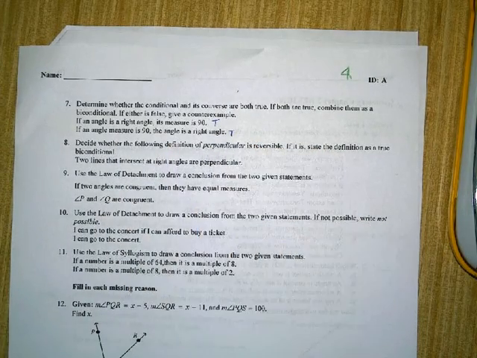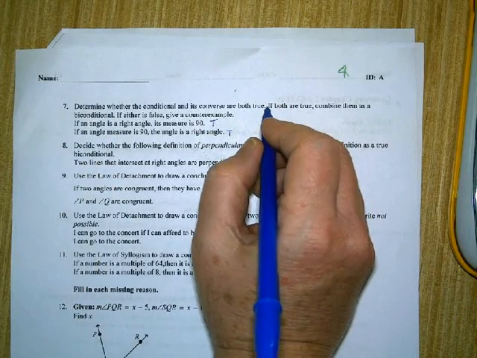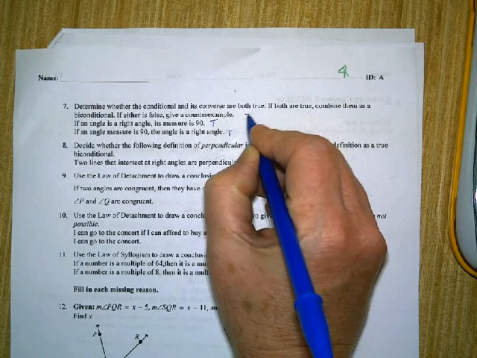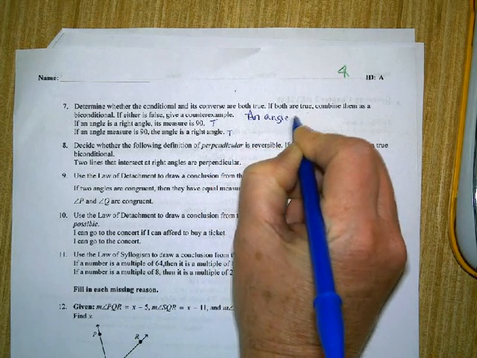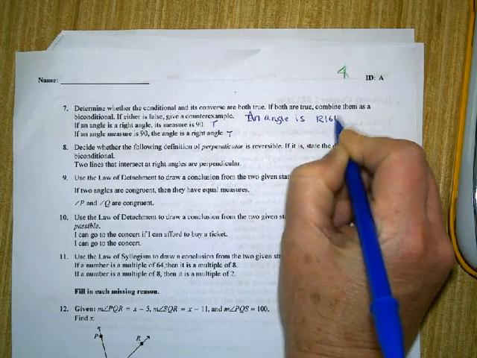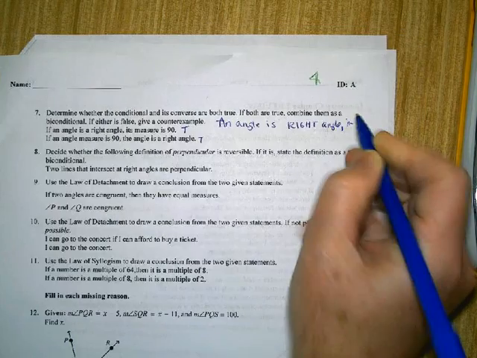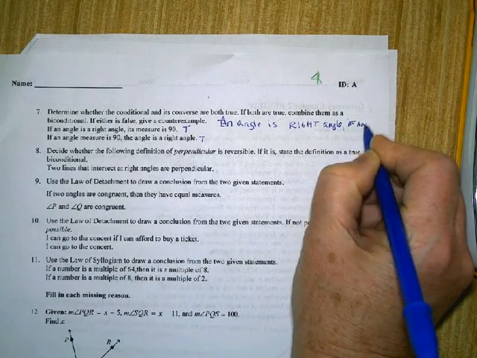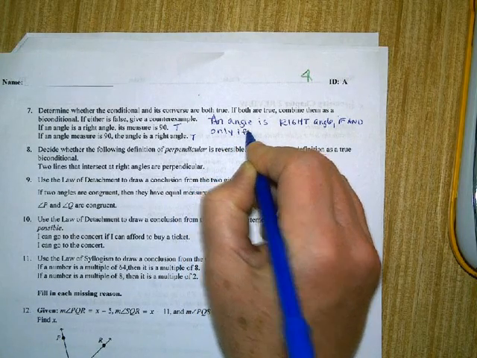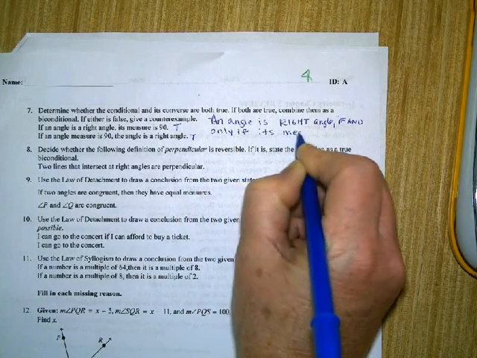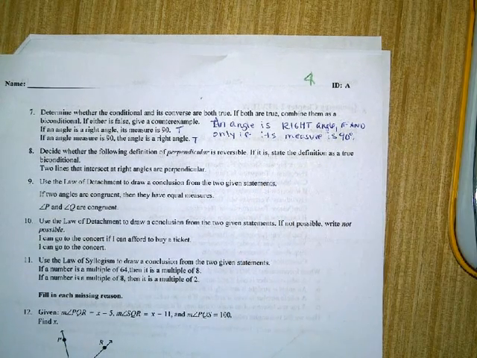That's true. So you can write a biconditional. It'll say an angle is a right angle if and only if its measure is 90 degrees. So that's your biconditional.